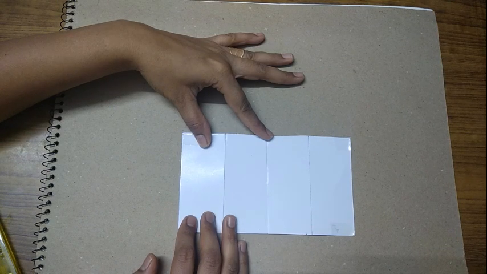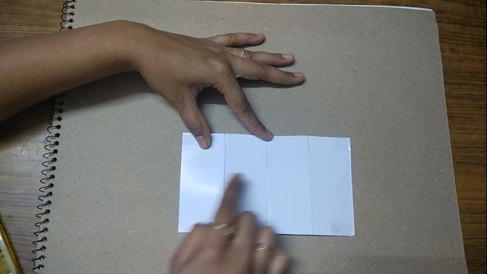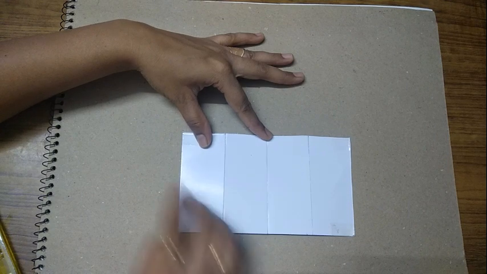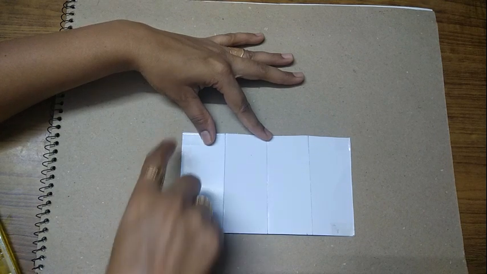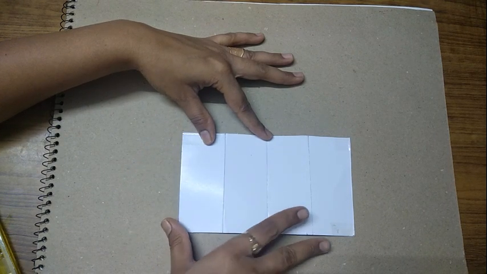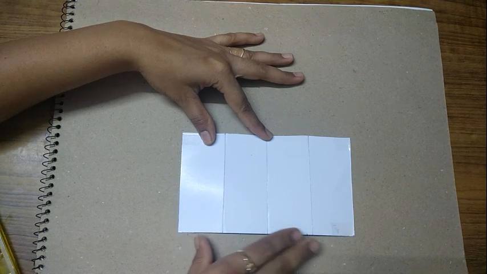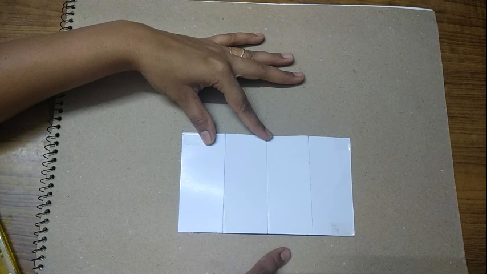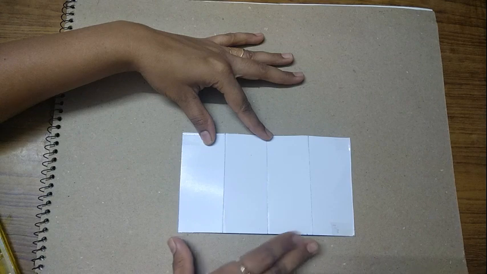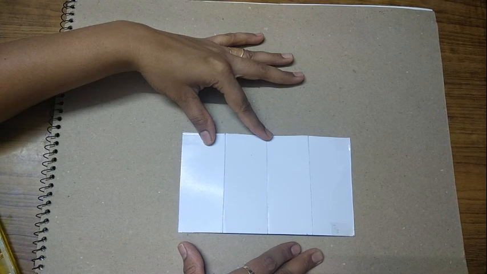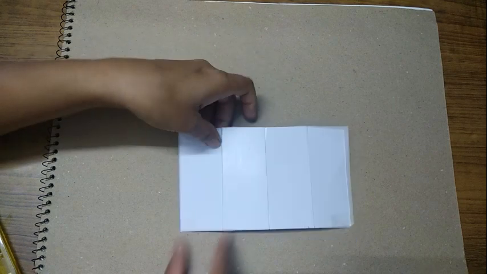The development of the lateral surfaces of the square prism will consist of four equal rectangles, one, two, three, four, whose height will be equal to the height of your solid, and total length will be equal to the perimeter of the base. As it is a square prism, the perimeter will be equal to four times its one edge. Okay, so this is the development of the lateral surfaces of the square prism.